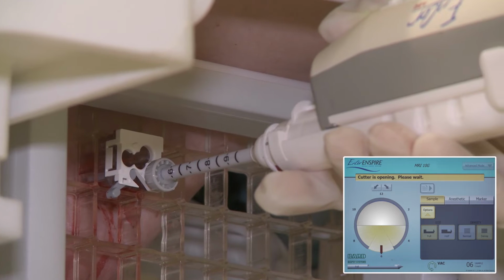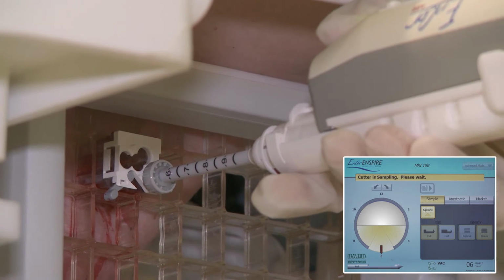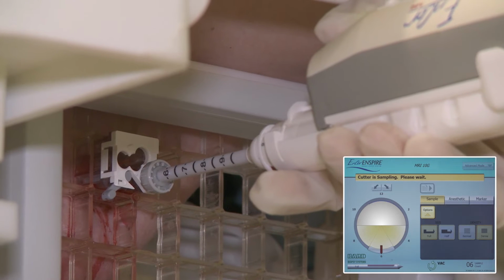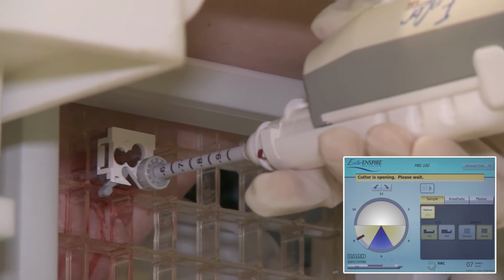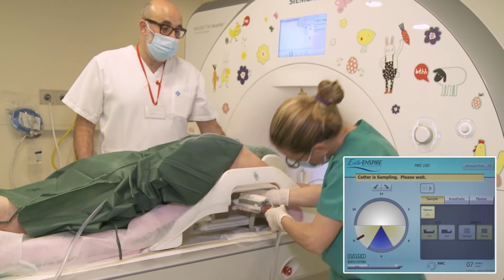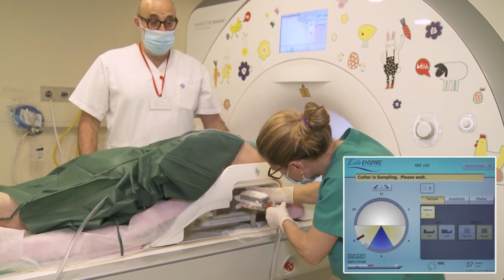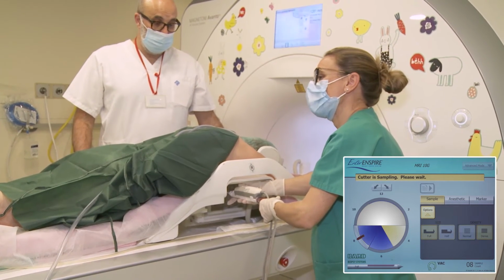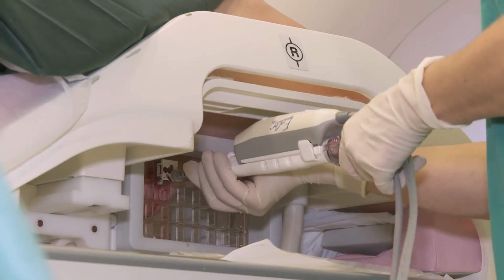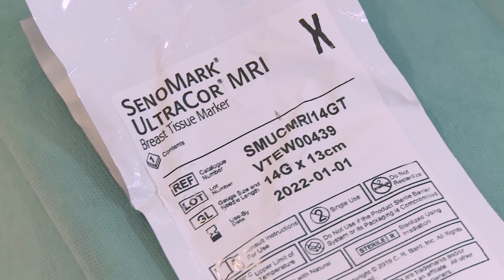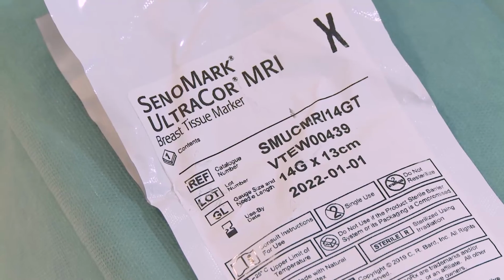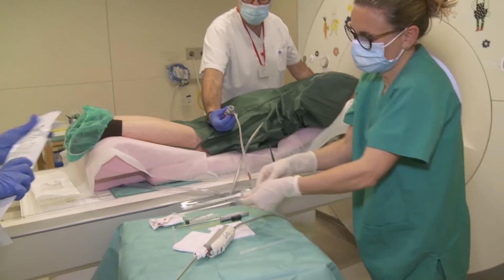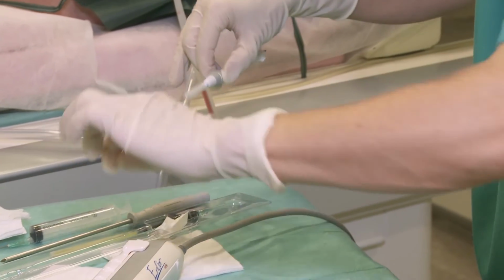Half bottom pattern nipple orientation is set up in the EnCor touch screen. Sampling is completed. Senomark ultra-core breast tissue marker is prepared. The tissue marker will help to locate the biopsied area afterwards when needed.